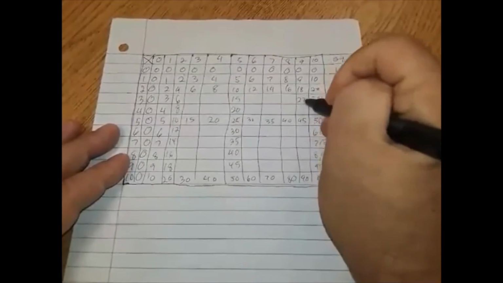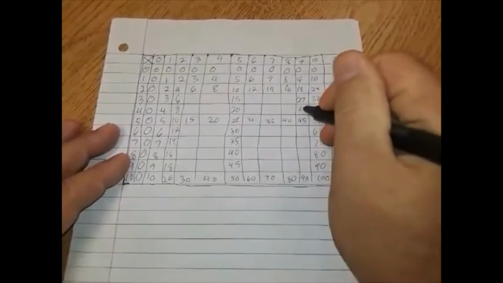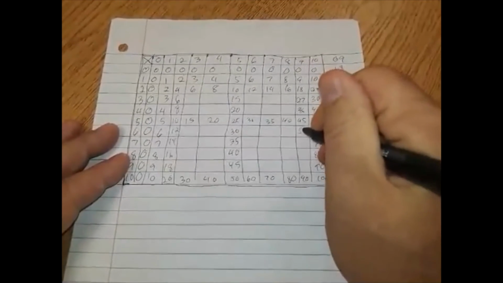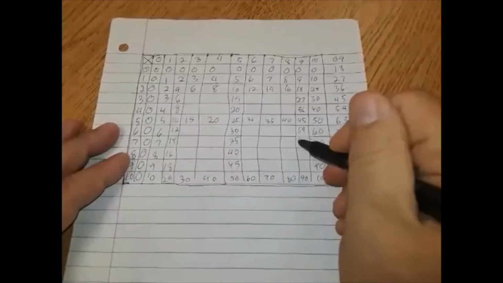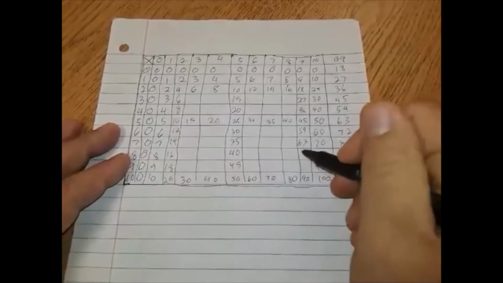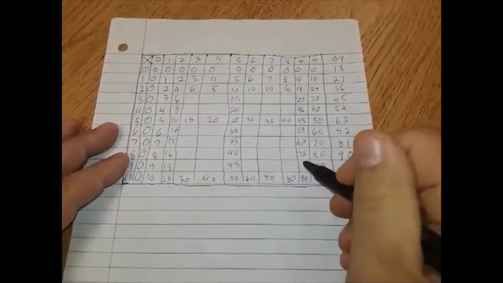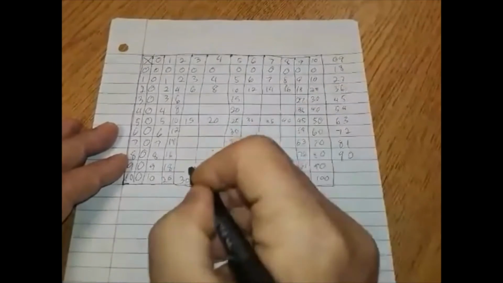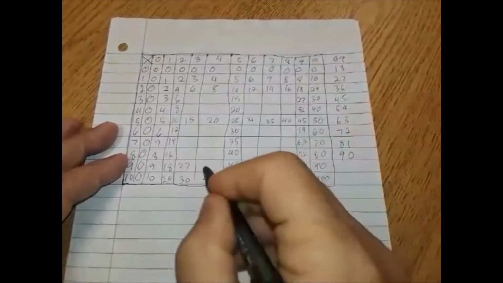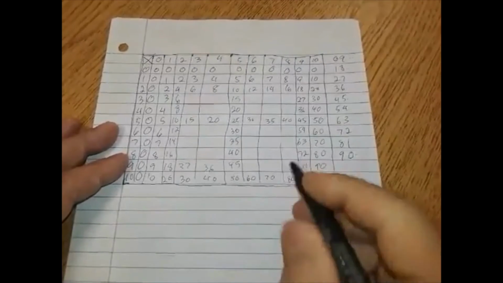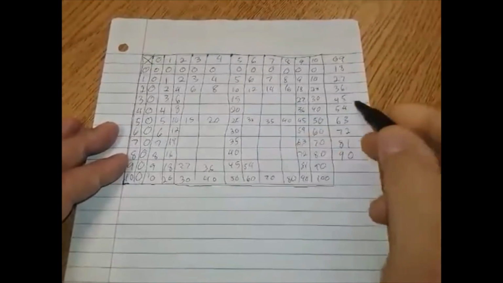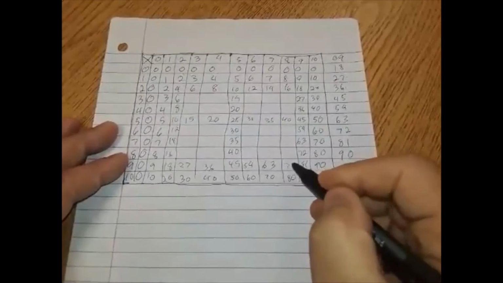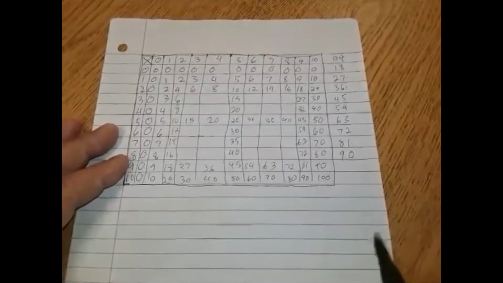Then it'd be 27, 36, our self-check, 45, and then 54, and then 63, then 72, and then 81. And then going across, 27, 36, 45, 54, 63, and then 72, and our self-check 81 and 90.